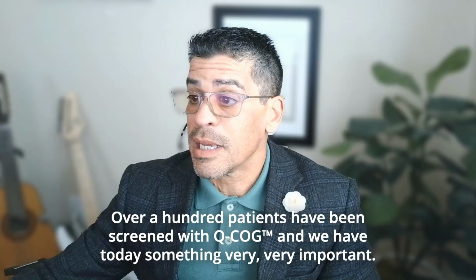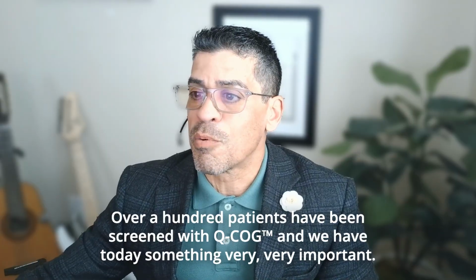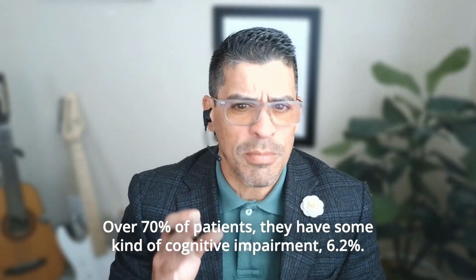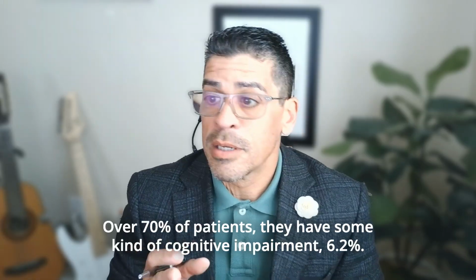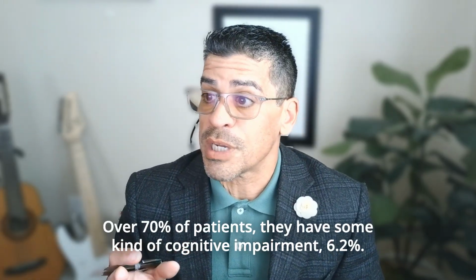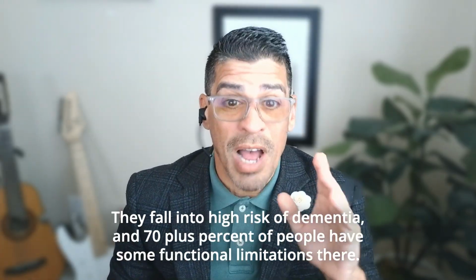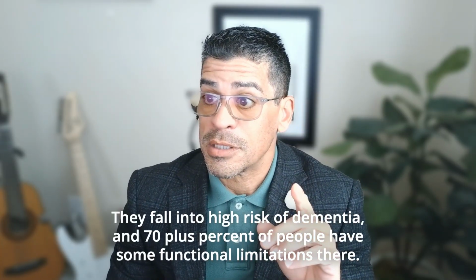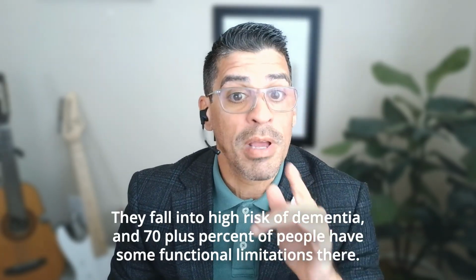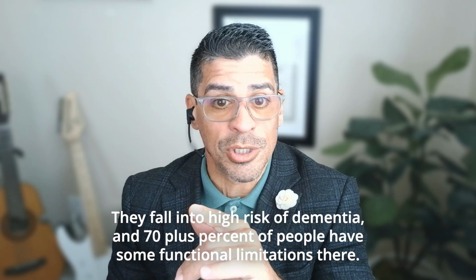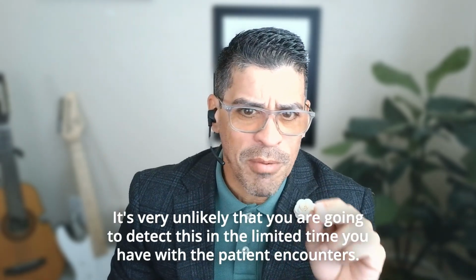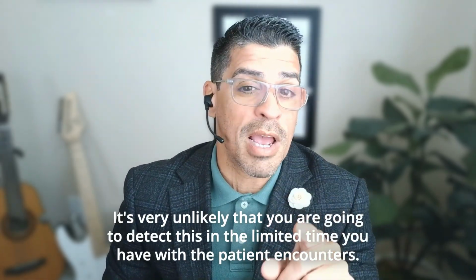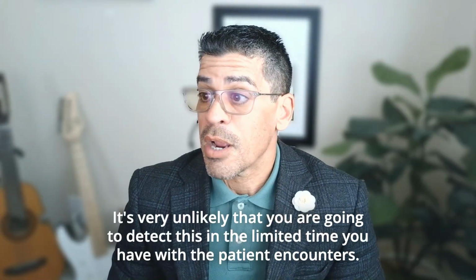And we have today something very, very important. Over 70% of patients have some kind of cognitive impairment. 6.2% fall into high risk of dementia. And 70+% of people have some functional limitations. It's very unlikely that you're going to detect this in the limited time you have with the patient encounters.